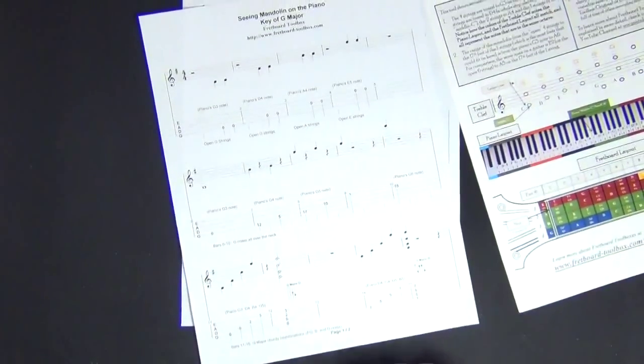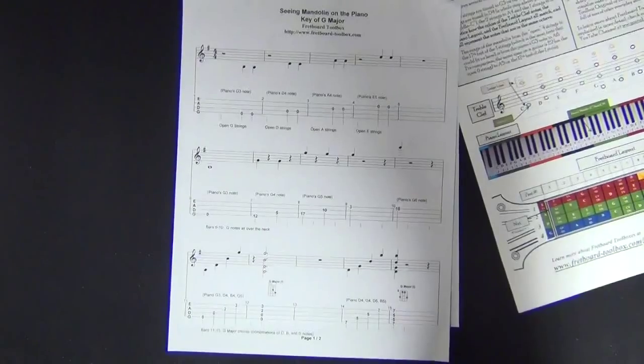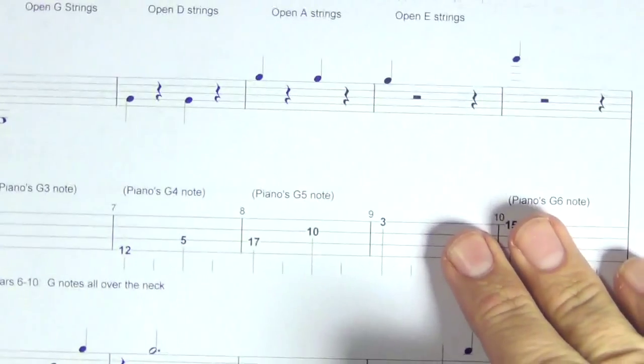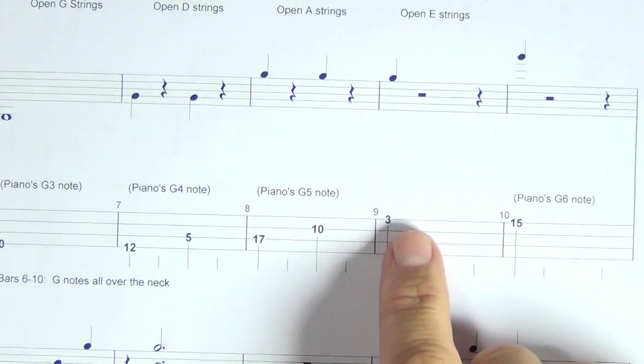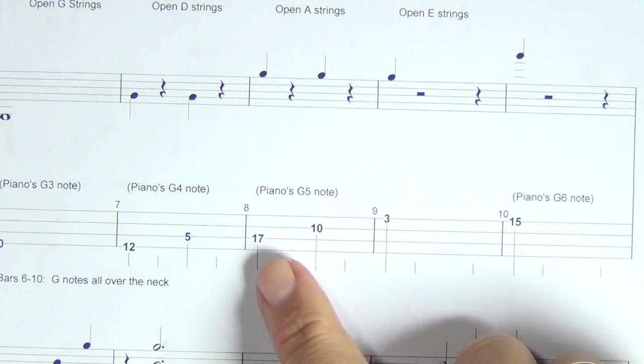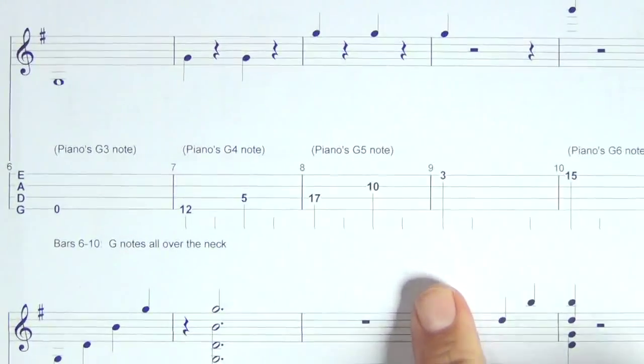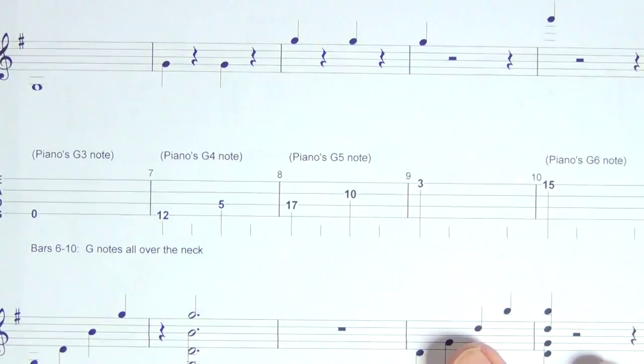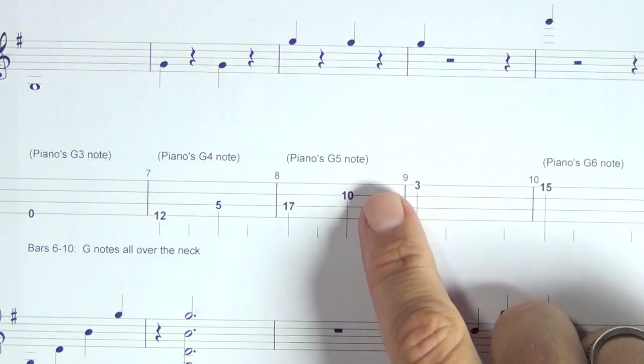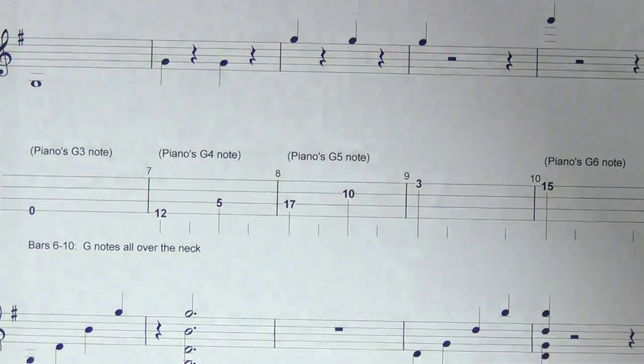Then to do the G5 note, there's 3 different places where piano's G5 is found on a mandolin. 17 of the D strings, 10 of the A strings, and 3 of the E strings. And notice that those are 7 frets apart as well.